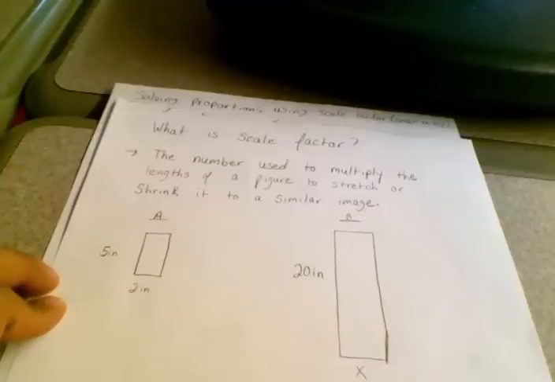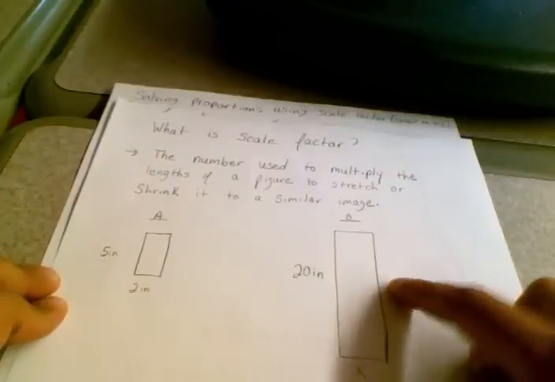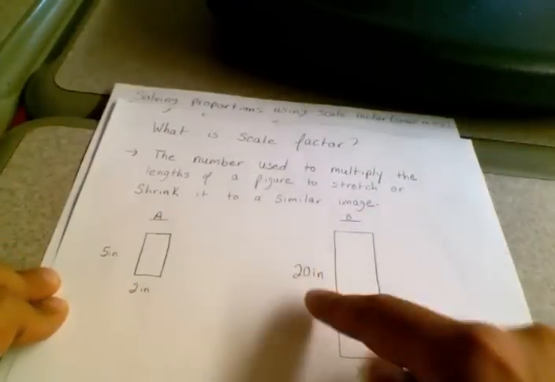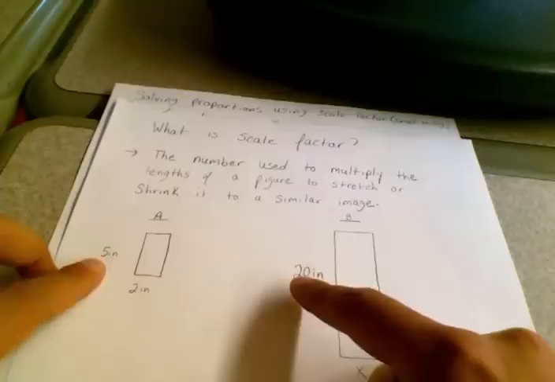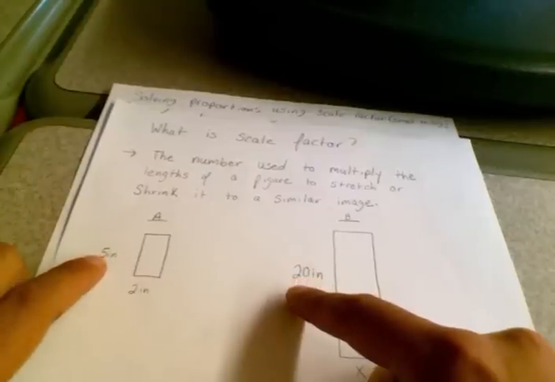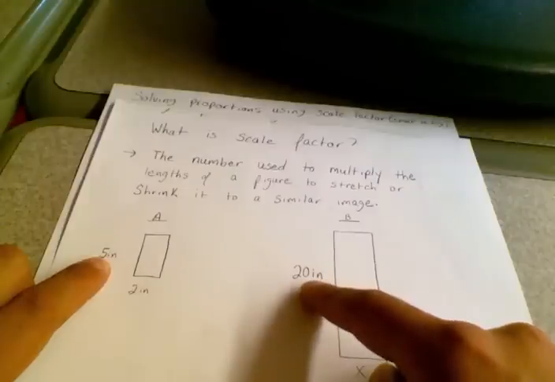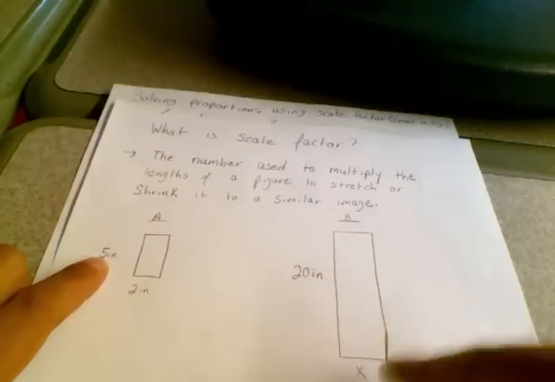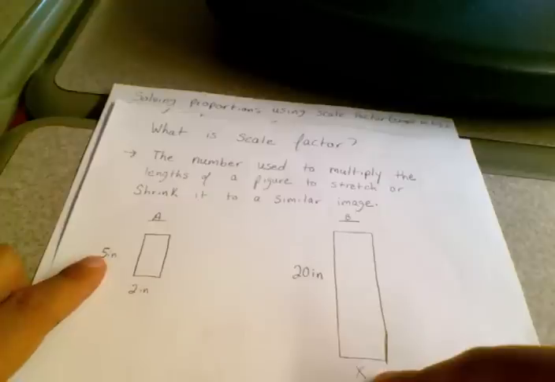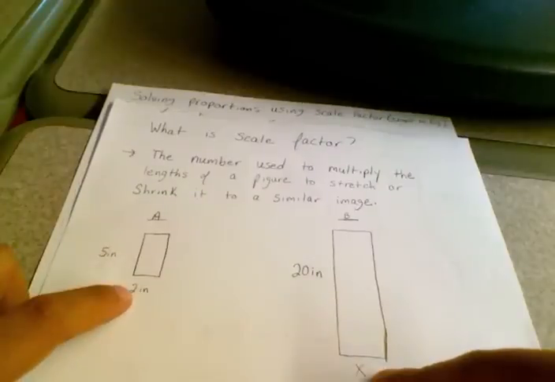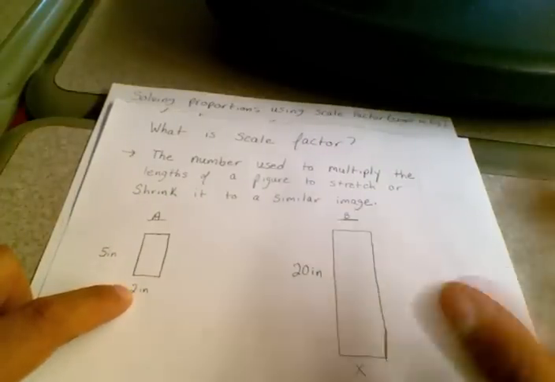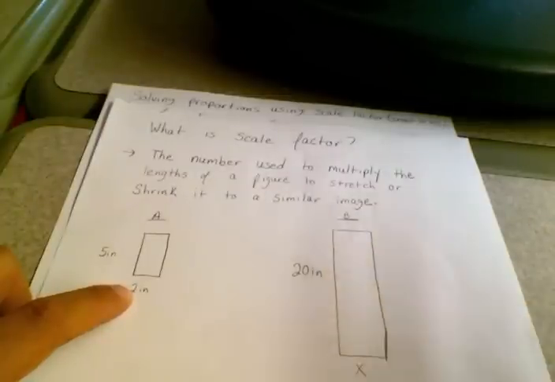Notice on the similar figure, B, it's just stretched out a little bit. The corresponding side to the 5 in figure A is 20 inches in figure B. And here is what we're missing right now: the bottom, or base, of the larger rectangle.